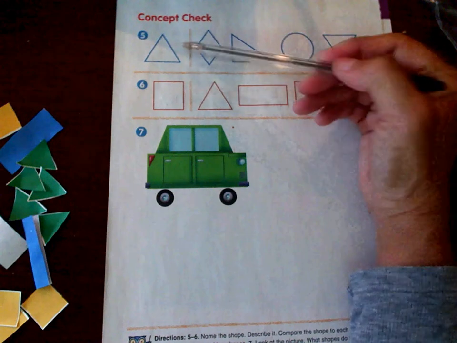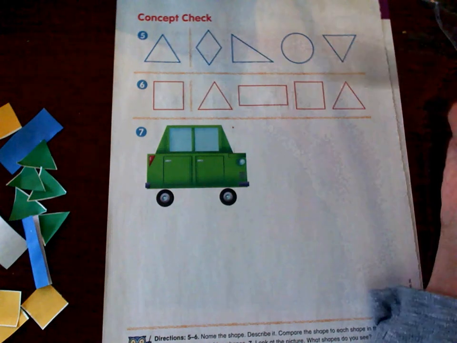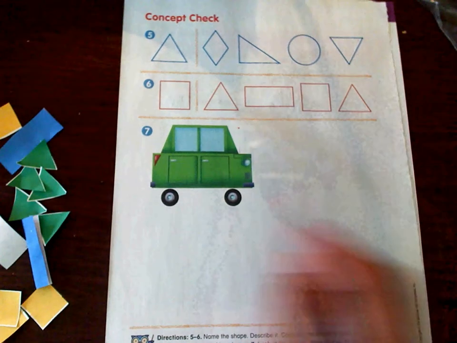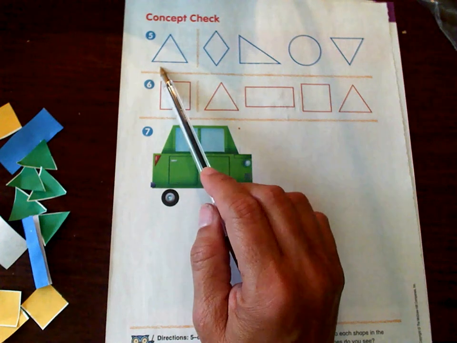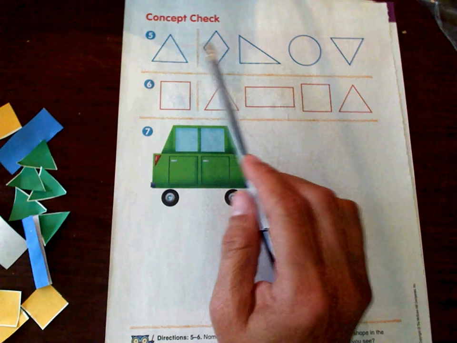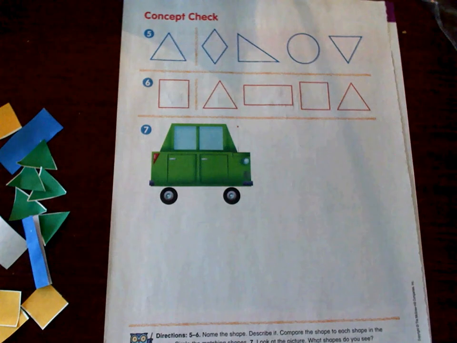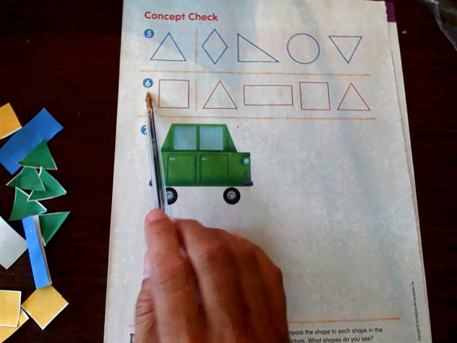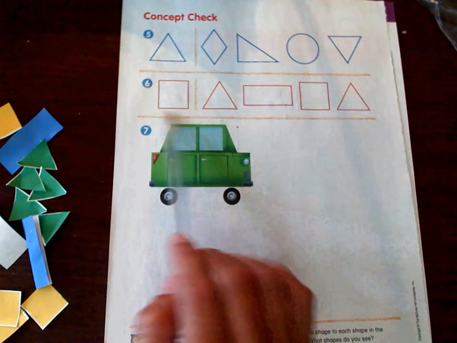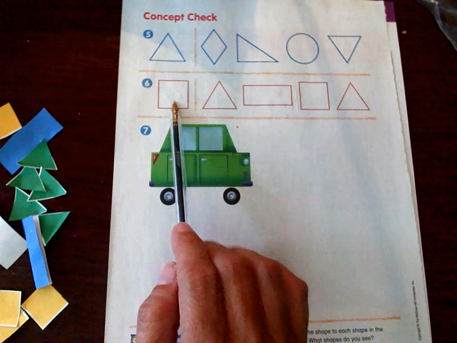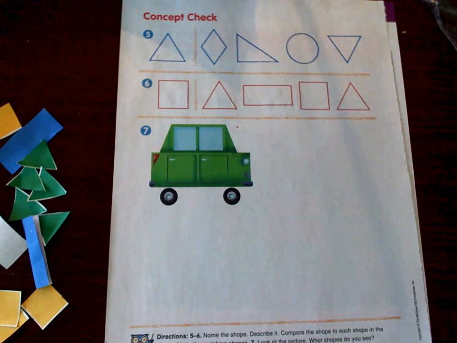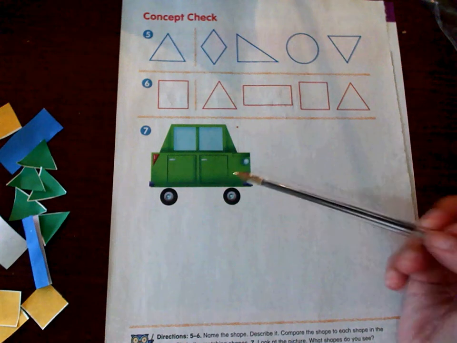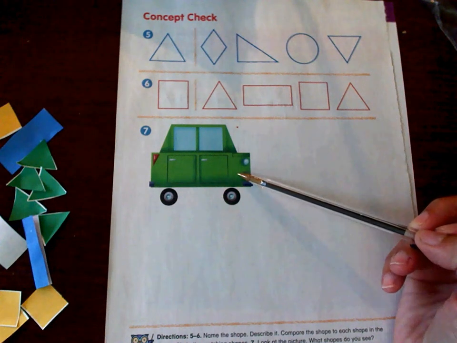Okay, boys and girls. For 5 and 6 at the top, you're going to name the first shape in each row. Describe it, and then compare it to the shapes in the row. I want you to circle the shapes that match, that have the same number of sides and the same number of vertices, and then I want you to put an X on the ones that do not match. Now in number 6, I want you to notice we have a specific four-sided figure here. Make sure that you only circle the specific four-sided figure that matches this and X all the others.